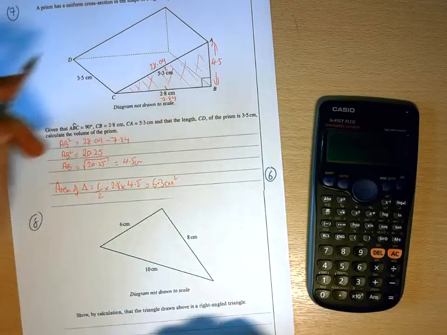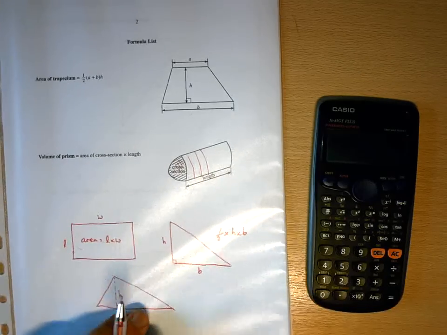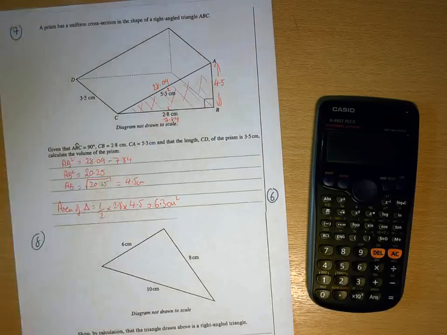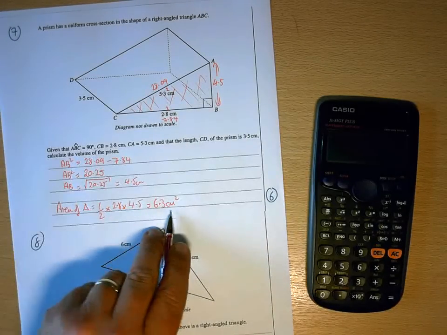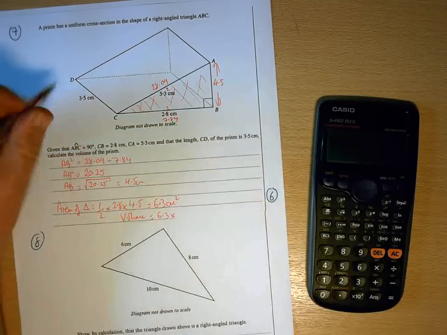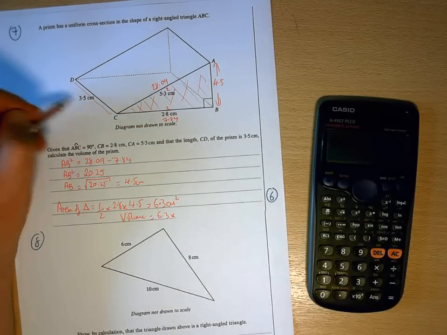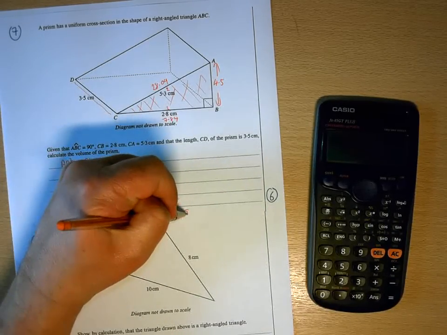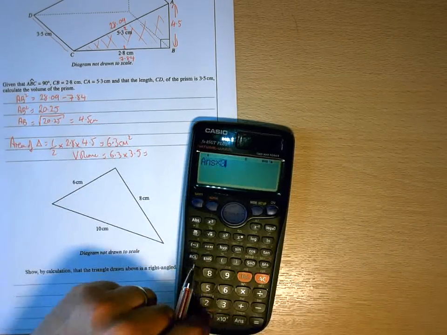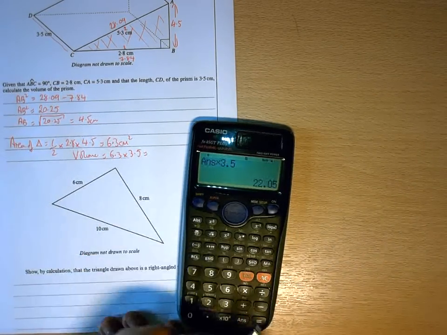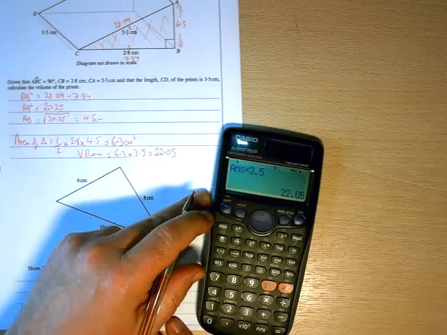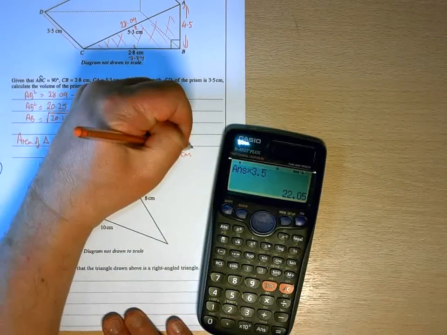So the volume, if I just go back to the formula from the front, is going to be the area of the cross section times the length. Well, I've now worked out the area of the cross section is that, so the volume will be 6.3 times the length of this prism, which is 3.5. So finishing off on my calculator, times 3.5, 22.05, and the units, remember, for volume would be centimeters cubed.